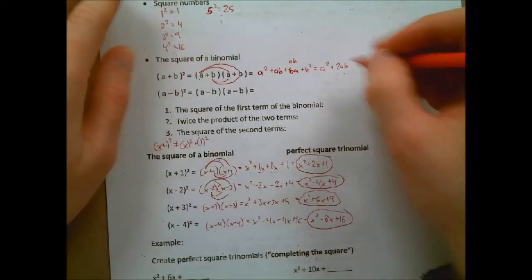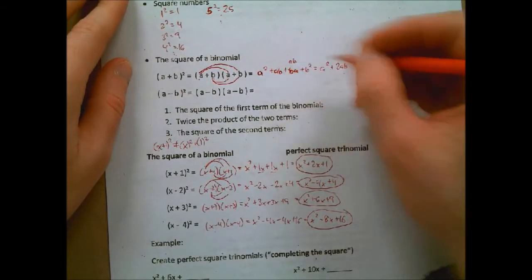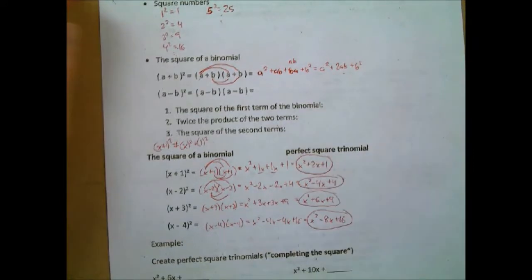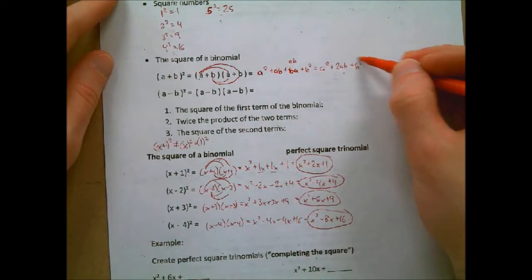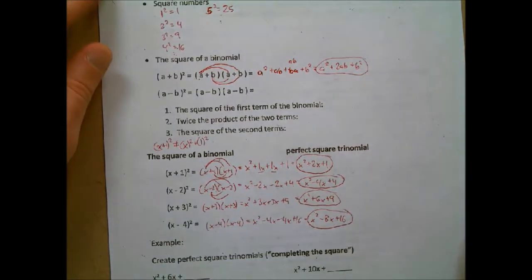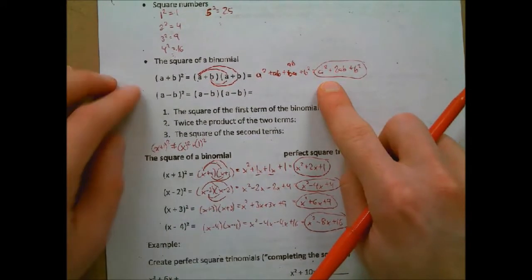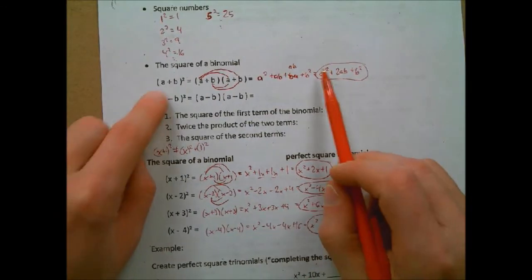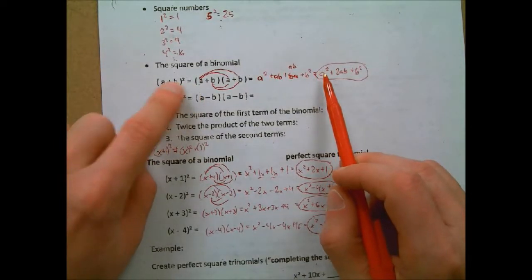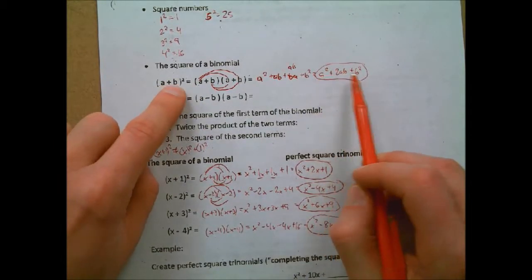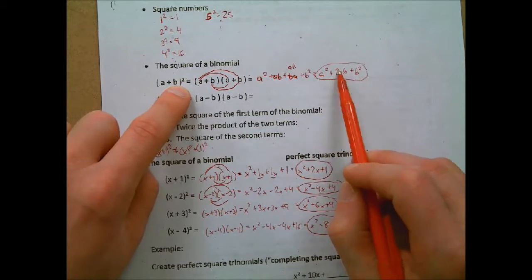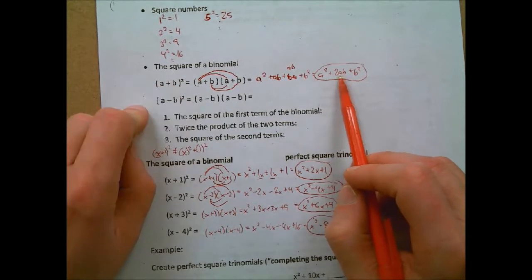And then plus the b squared there. Okay? And there it is, multiplied out. And you can see exactly what John was trying to point out earlier too, right? A plus b squared, look what you get. There's your a squared, there's your b squared, and then the middle term is twice a times b.